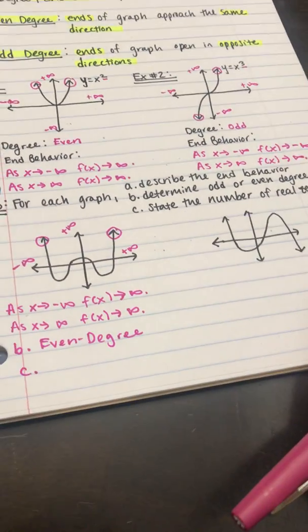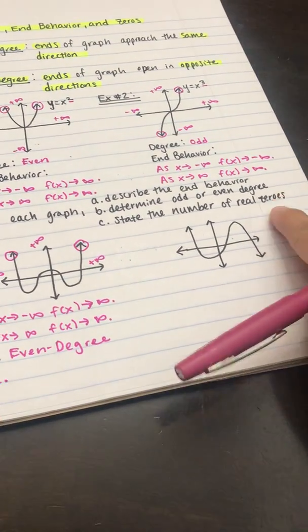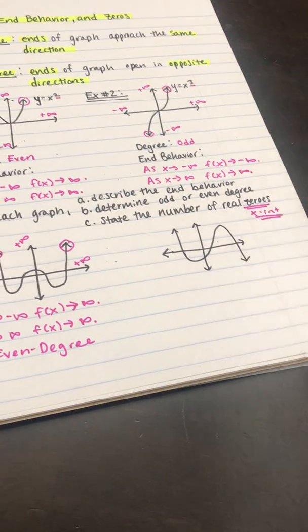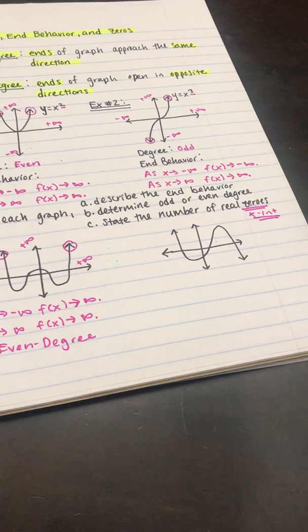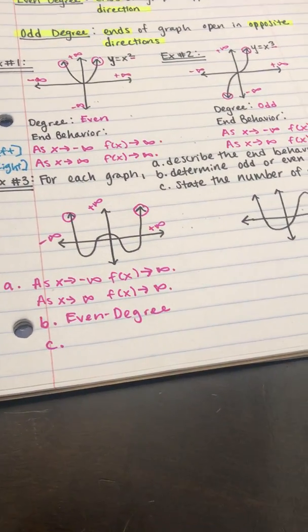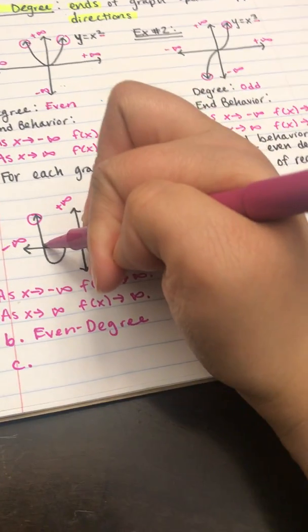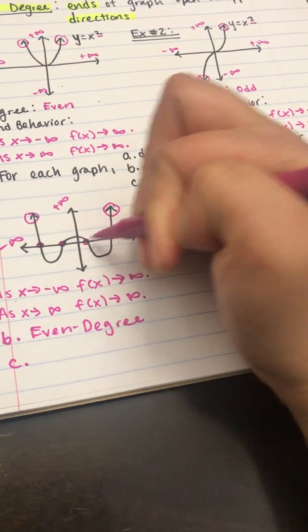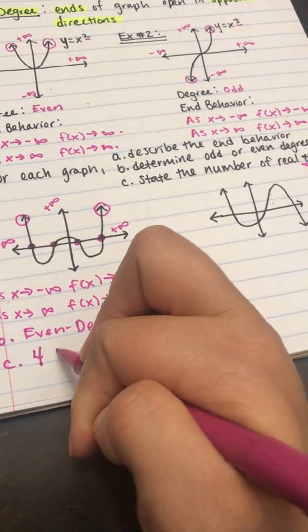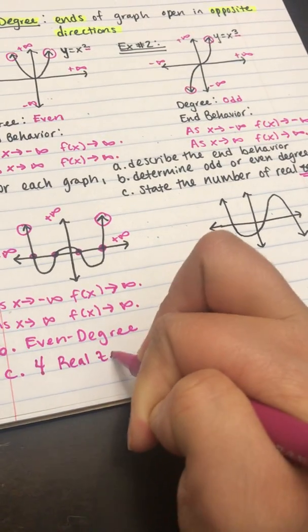And that last question is asking us to state the number of real zeros. Remember your zeros are your x-intercepts. That's something that we talked about a lot, especially when we're doing quadratic functions. So if you look at this graph, we're just going to count how many x-intercepts we see. So 1, 2, 3, 4. So this one has 4 x-intercepts or 4 real zeros.